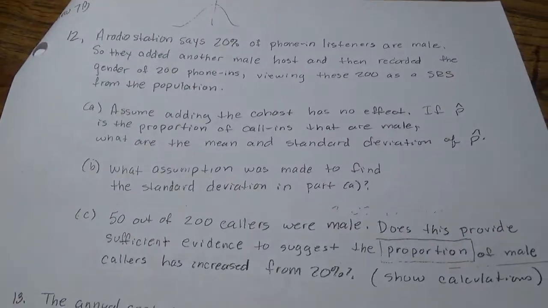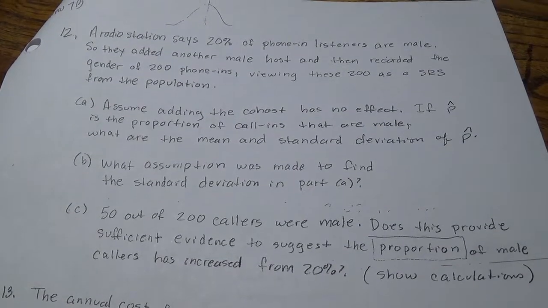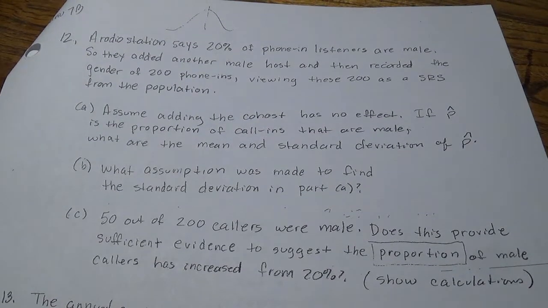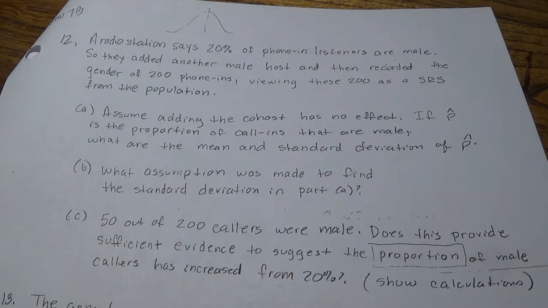Number 12. I don't know if I've done number 12 yet. Oh, great. A radio station says 20% of phone-in listeners are male. So they added another male host and then recorded the gender of 200 phone-ins, viewing these 200 as an SRS from the population.